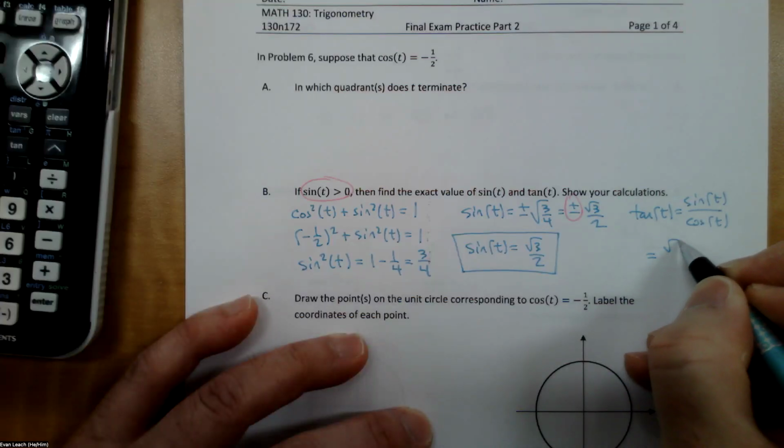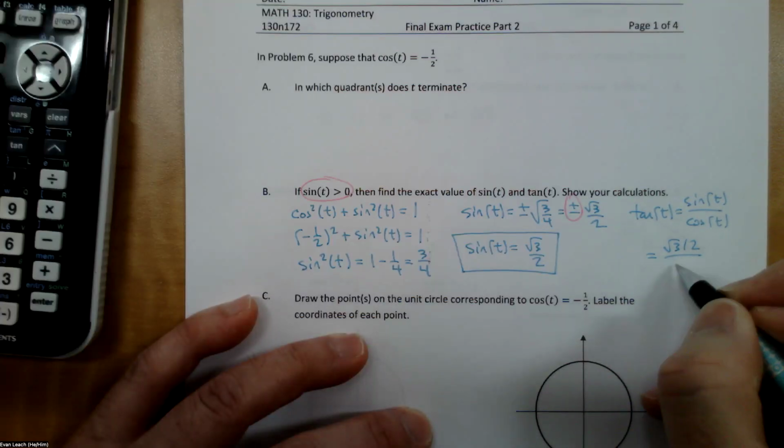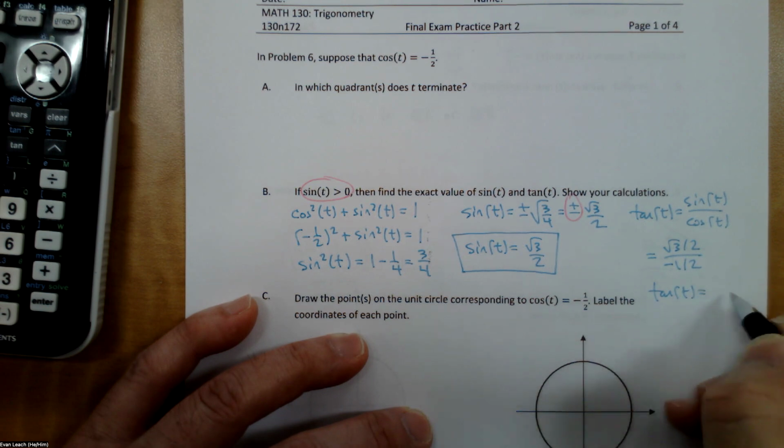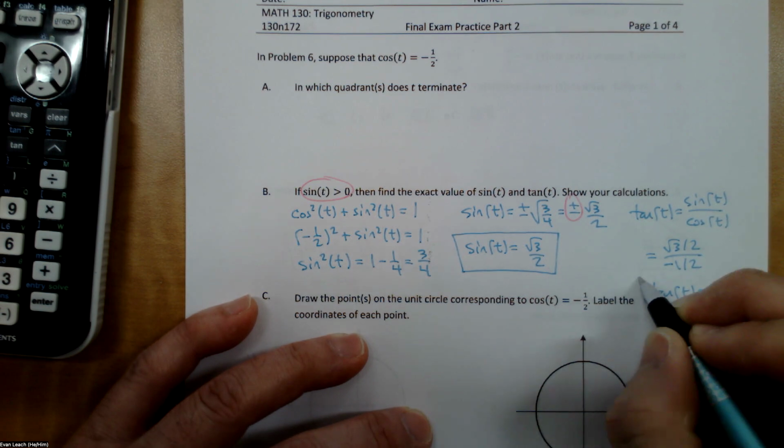So sine of t is square root of 3/2, cosine of t is -1/2. So tangent of t is negative square root of 3, just like we got before.